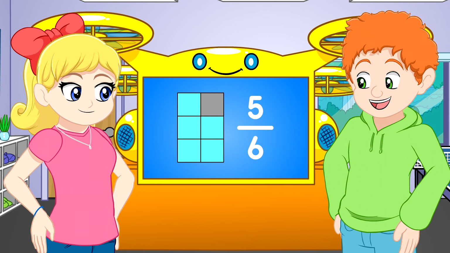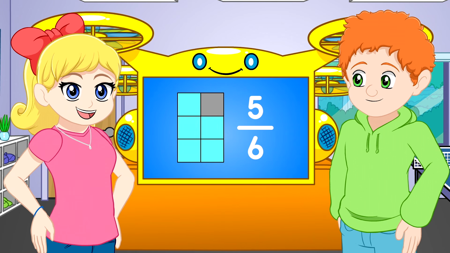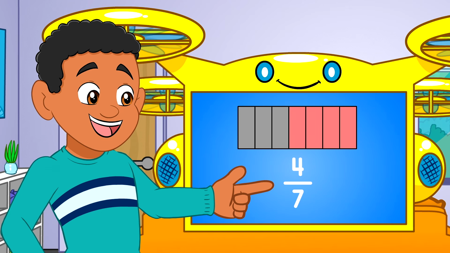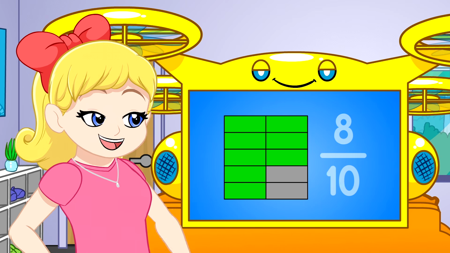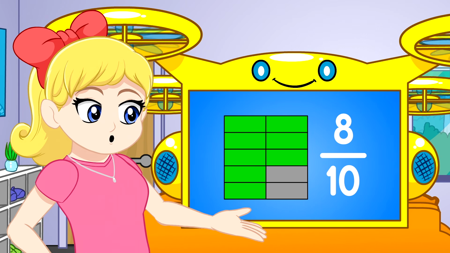Five-sixths of the rectangle is in color. That's right. Let's look at another one. Four-sevenths of the rectangle is in color. 8/10 of the square is in color.